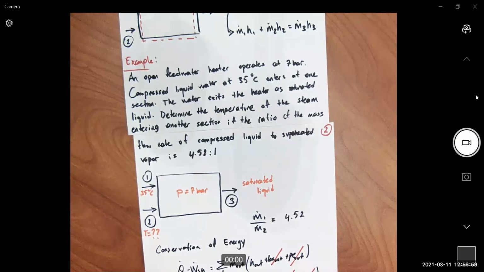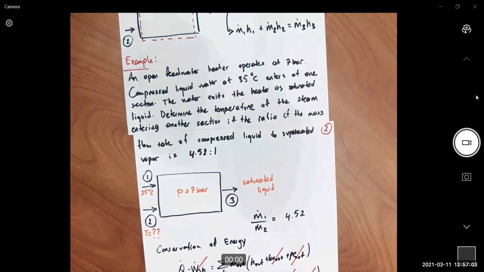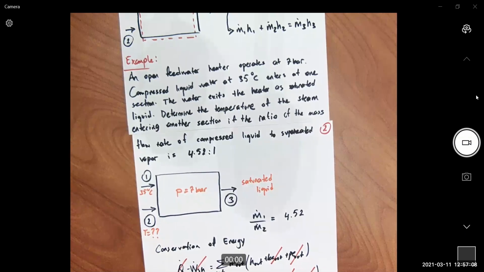They're not mentioned in the problem. There's no shaft work in the heat exchanger, and we don't have any heat interaction here from outside.